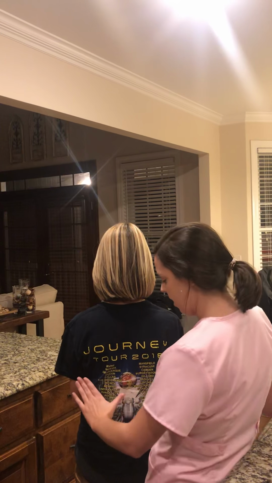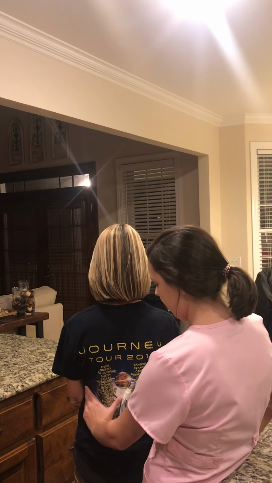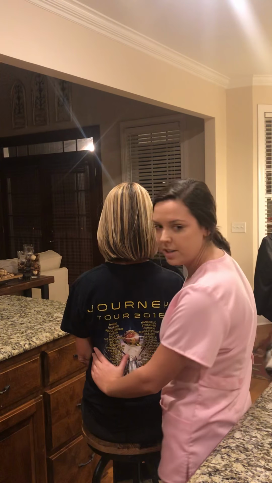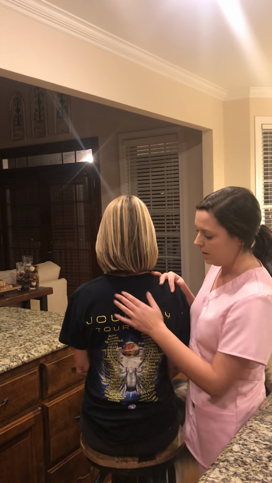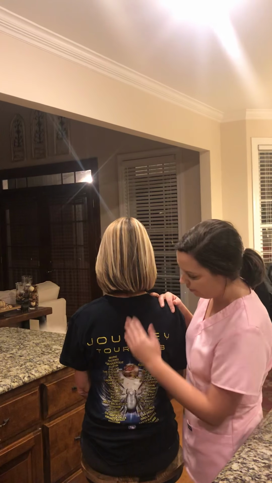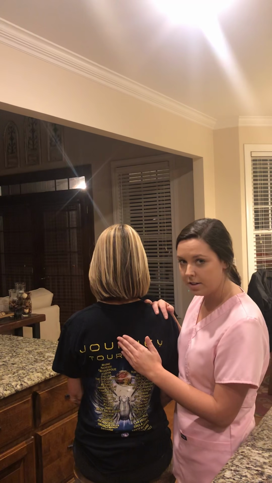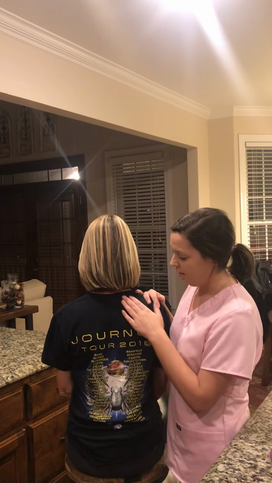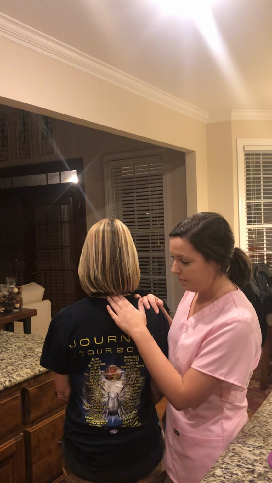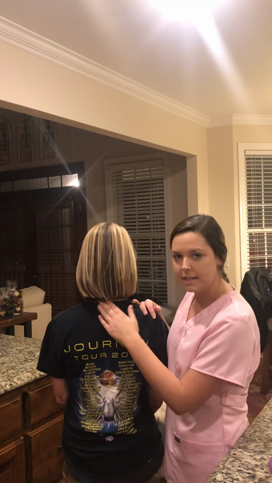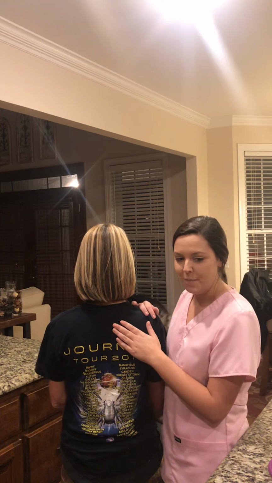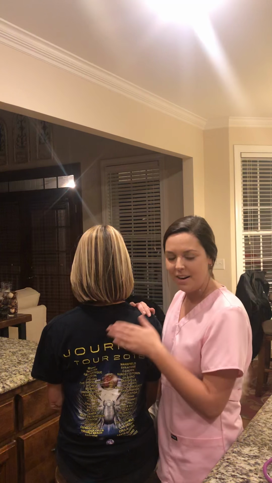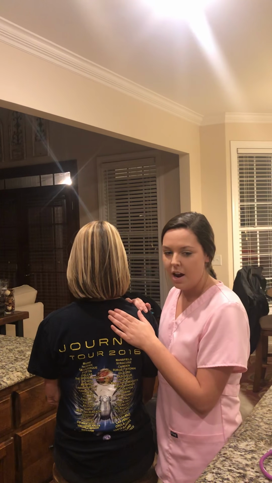Another thing you can do is put your hands at the lower part of her back and have her breathe in, breathe out. Note an equal chest rise. Next, we're going to look for any scoliosis, any kind of S shape in her spine, or any kyphosis in her back, which is curvature or roundedness in her back, like a humpback. We're going to note the rate and depth, again, in her respirations.